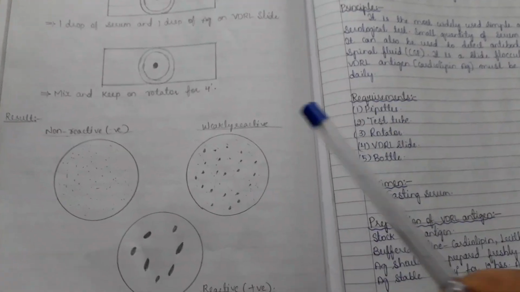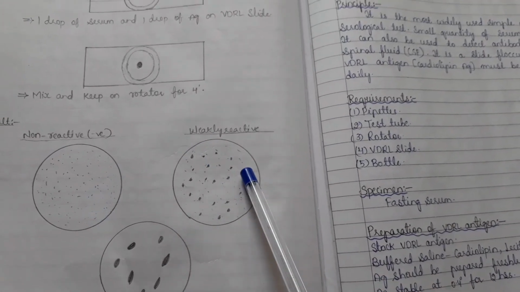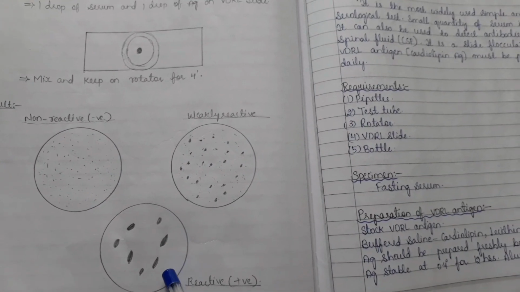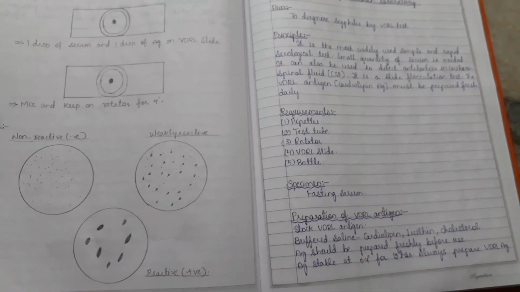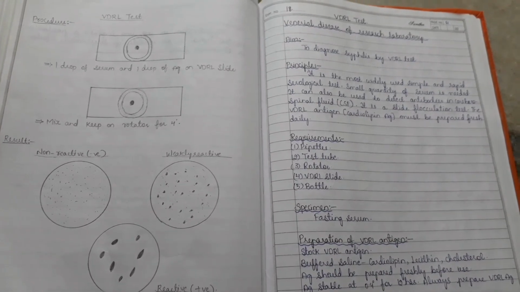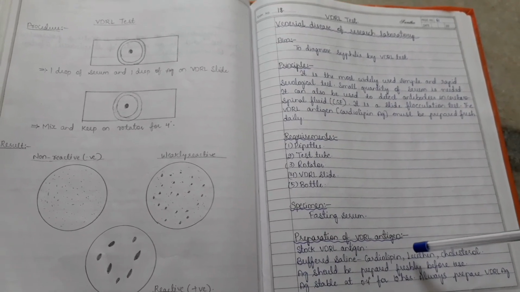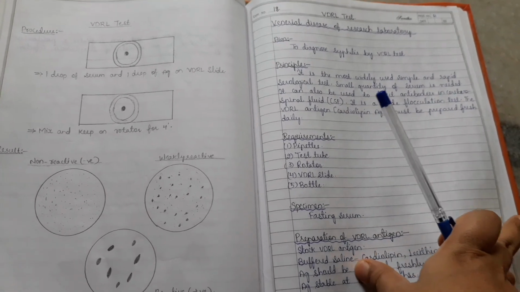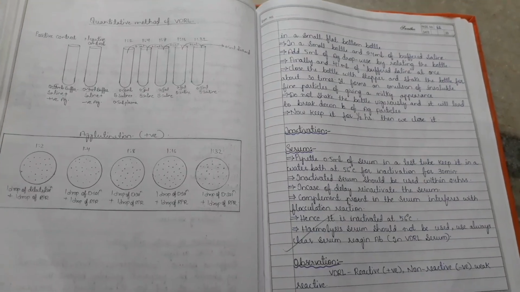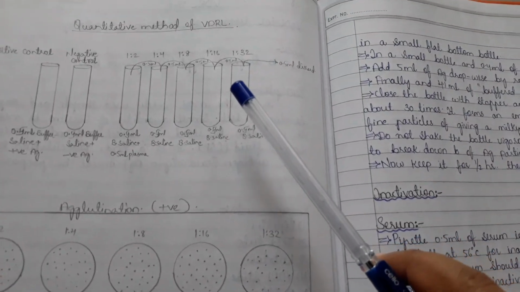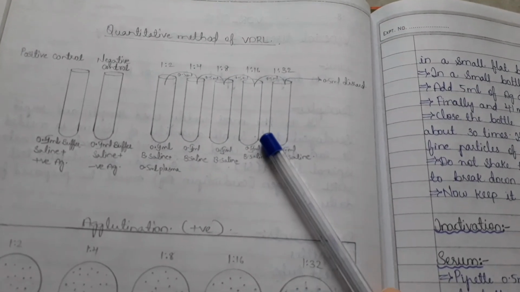So this is non-reactive, this is weakly reactive, this is reactive. Here is the principle and procedure. And this is the quantitative method of VDRL.